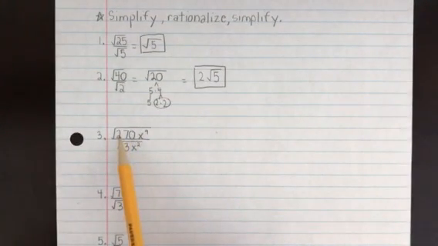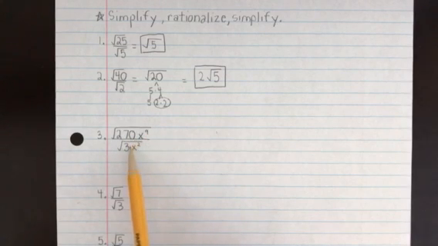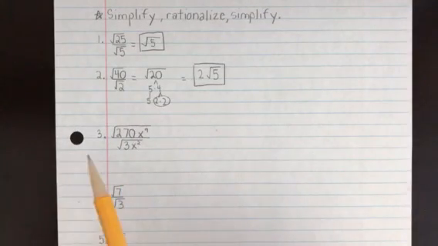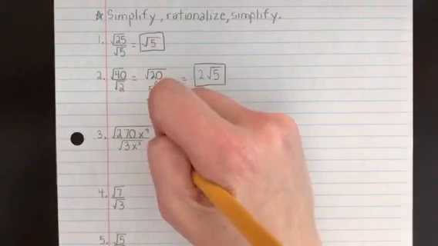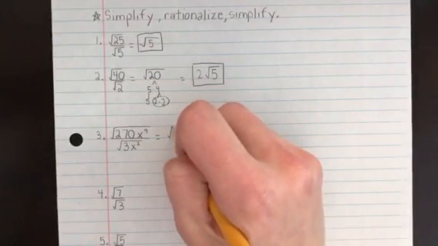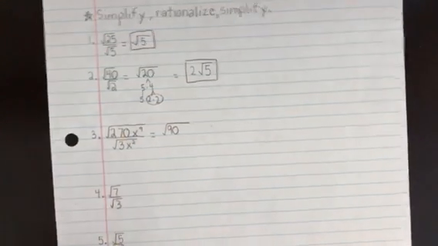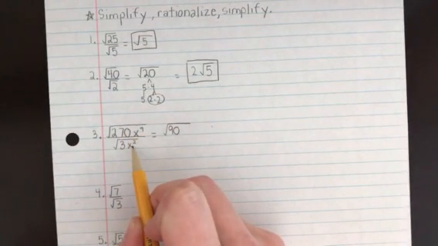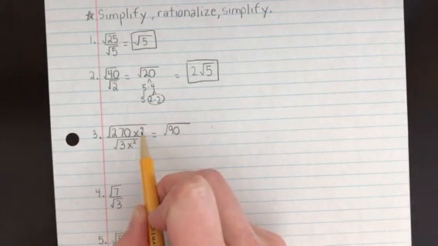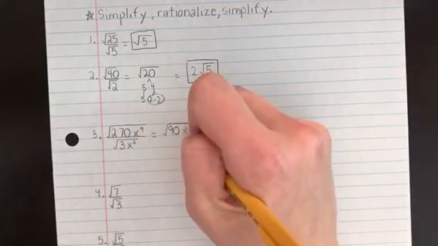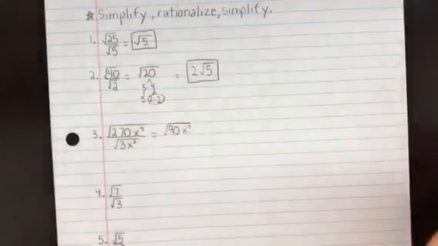So here, square root of 270x to the 9th divided by square root of 3x squared. Always, if possible, first you want to simplify, and I can. 270 divided by 3 is going to give me 90, and I can do that only because they're both under the radical. And then x to the 9th divided by x squared, remember your rule, when you have like bases, you subtract exponents, so that would give me x to the 7th. 9 minus 2 is 7.